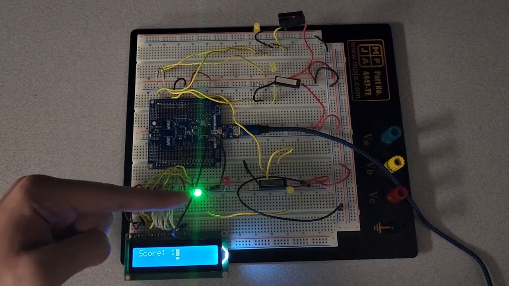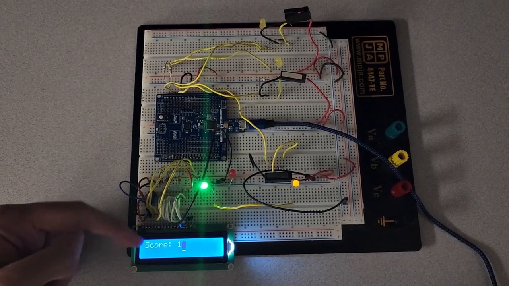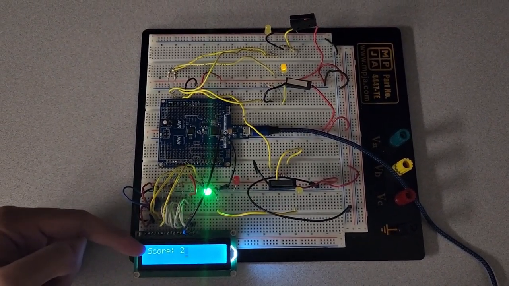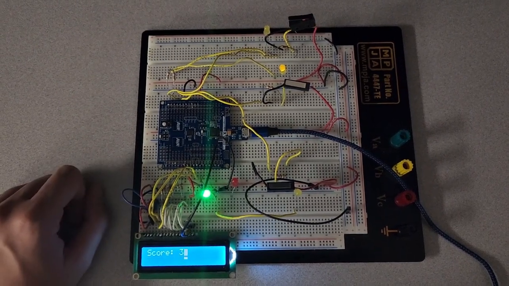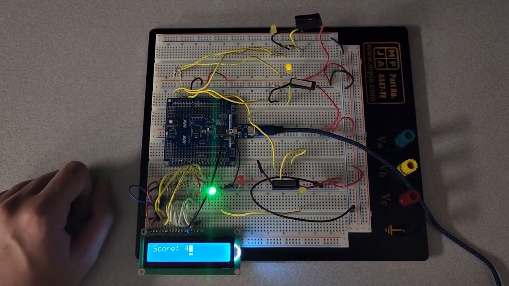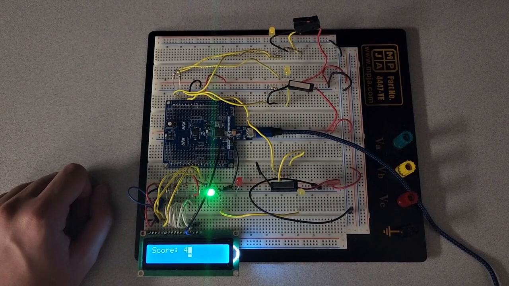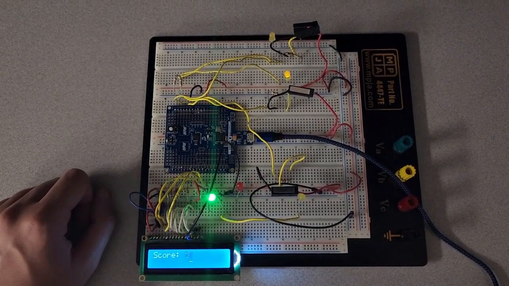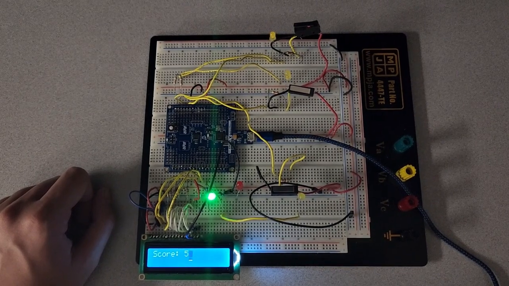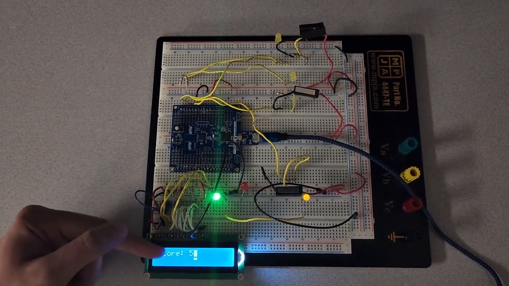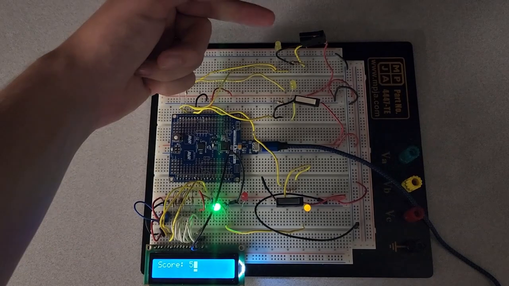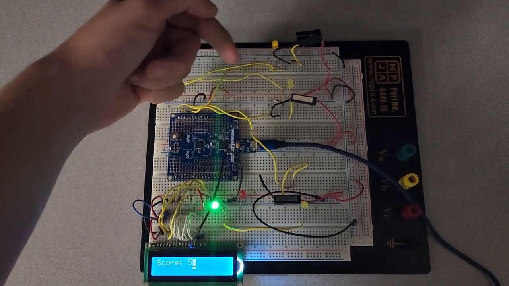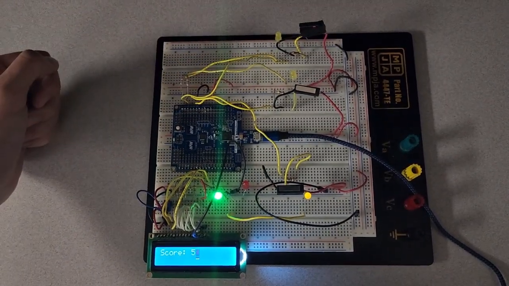As you can see, it displays the score on the LCD. The green light's on, and you can start seeing some of these yellow LEDs begin flashing. It's a little bit hard to tell at first, but they are flashing in a random order. There are random numbers that the program automatically generates, and those determine which LED turns on.